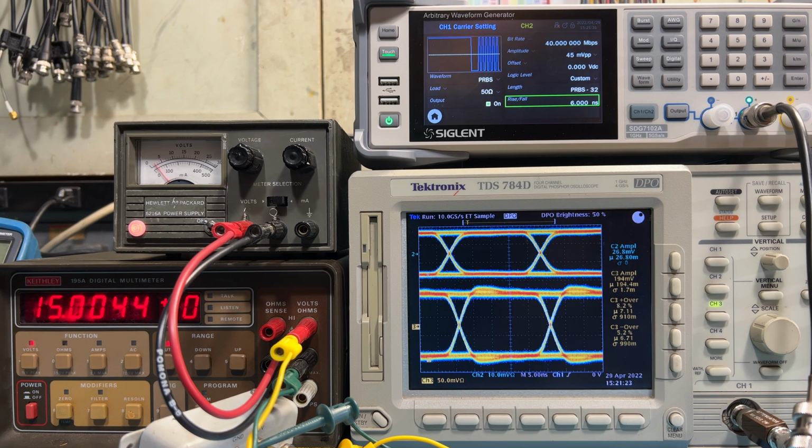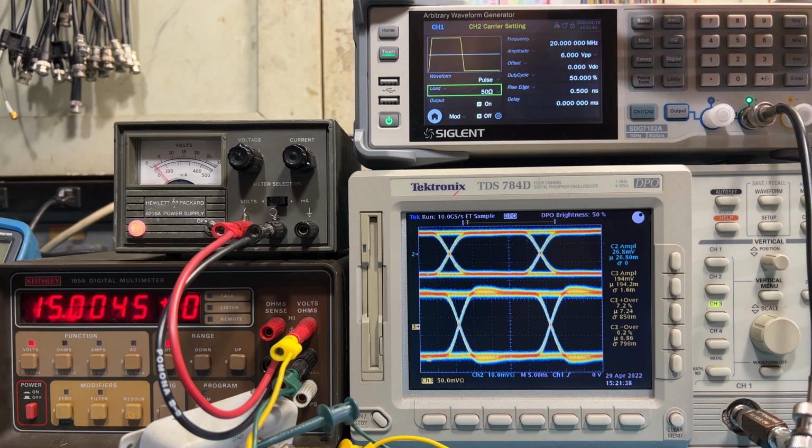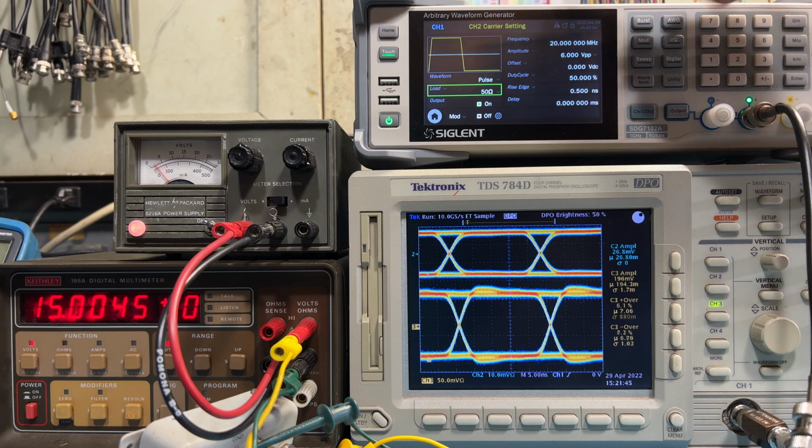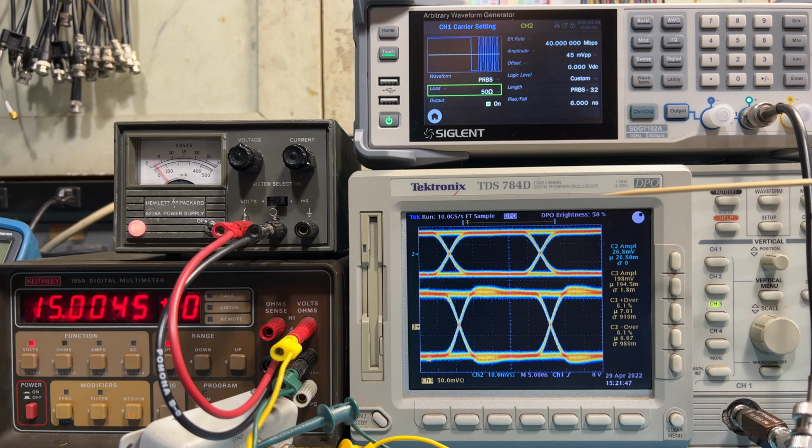Okay, so now I'm testing the same amplifier, but the input signal is now a pseudo-random bit sequence at 40 megahertz, same amplitude, and the scope is being triggered off a synchronized 20 megahertz signal from channel 2. So let's go back to channel 1. So what I'm looking at are eye diagrams. Now the top is the eye diagram for the input, the bottom is the eye diagram for the output.